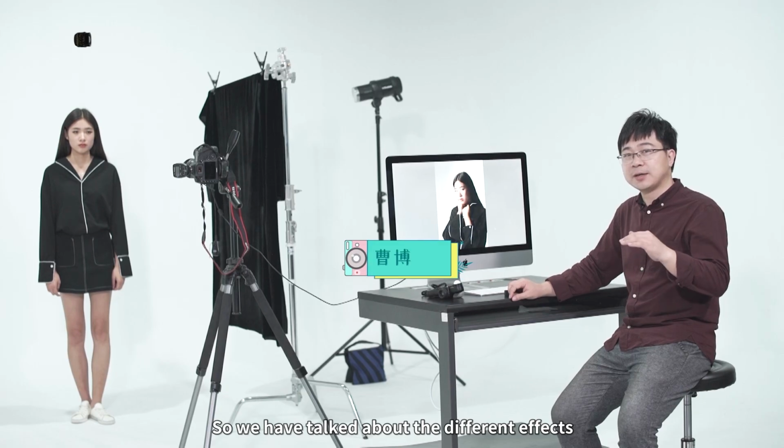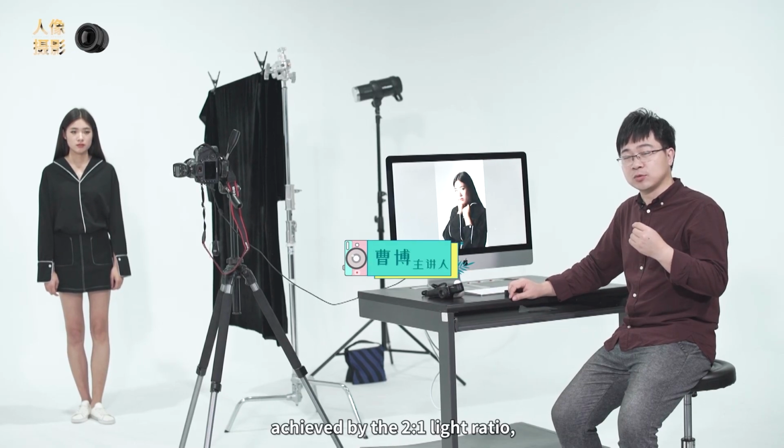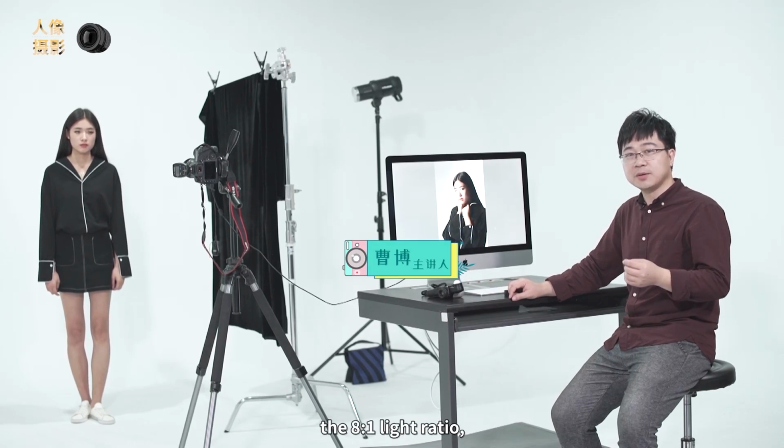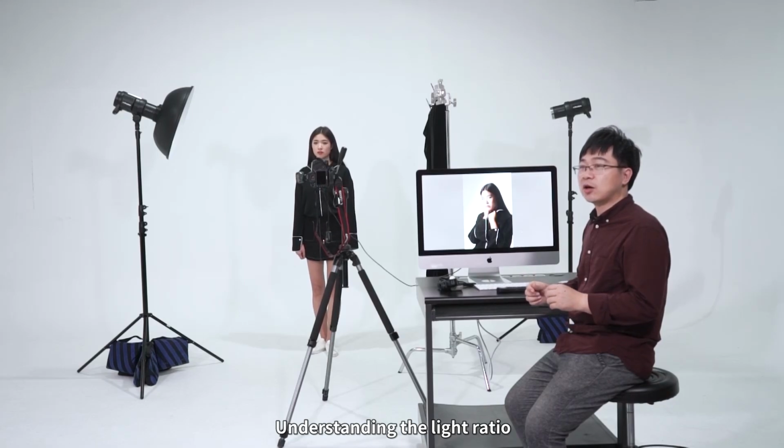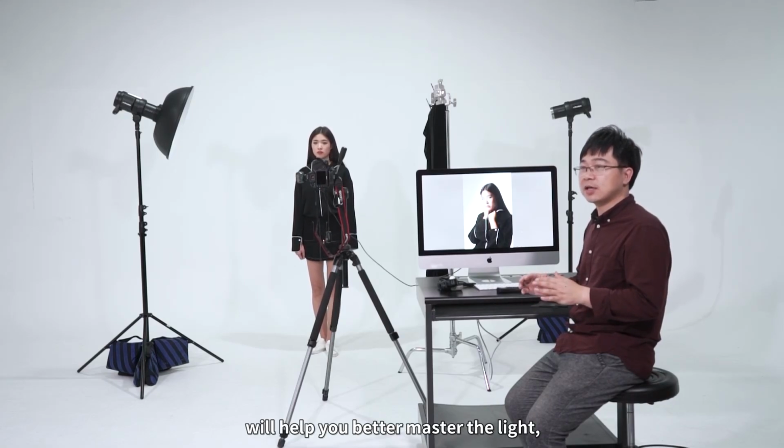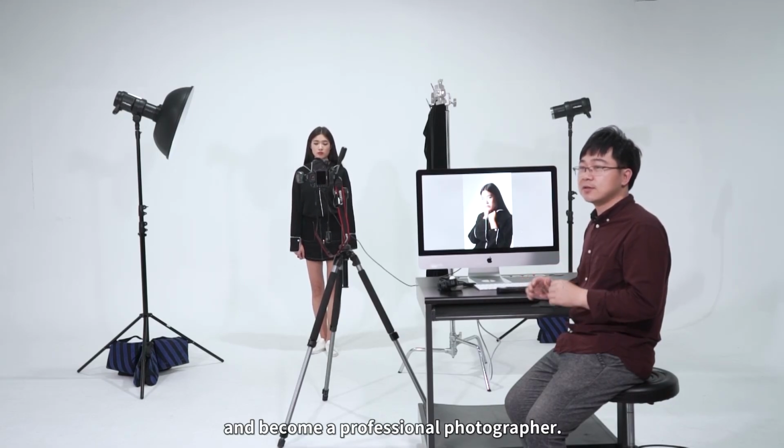So we have talked about the different effects achieved by the 2:1 light ratio, the 8:1 light ratio, and the 16:1 light ratio from our demonstrations. Understanding the light ratio will help you better master the light and become a professional photographer.